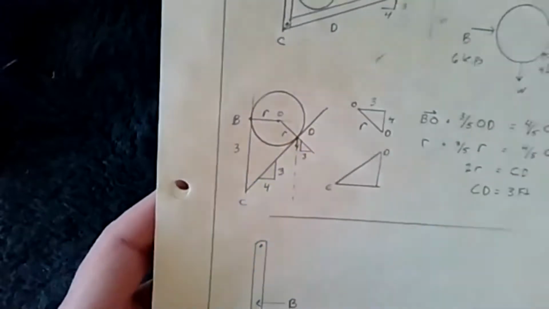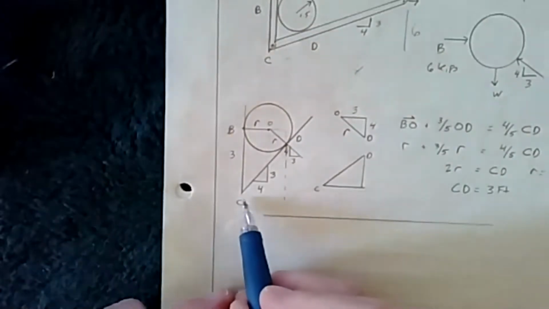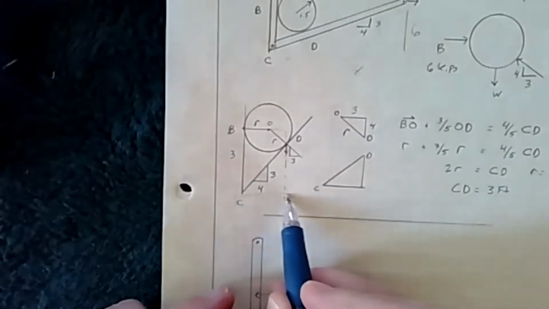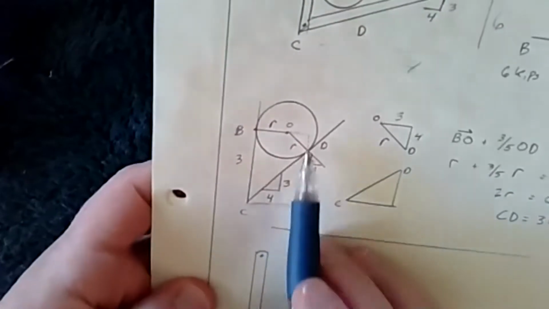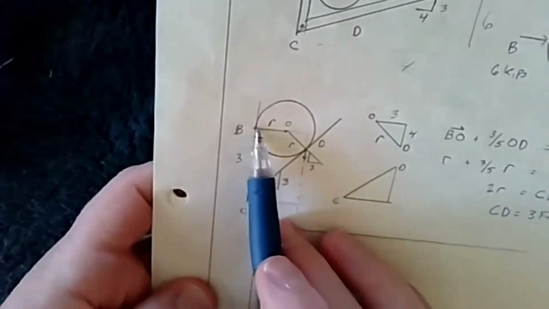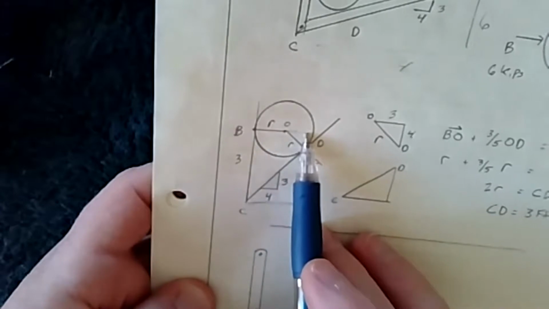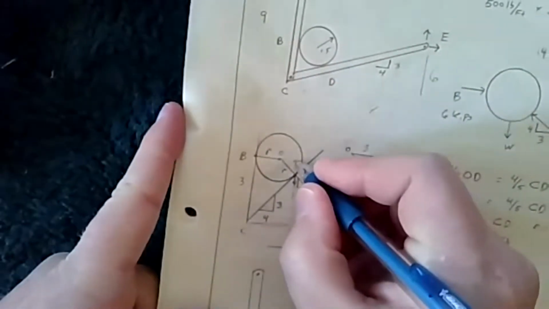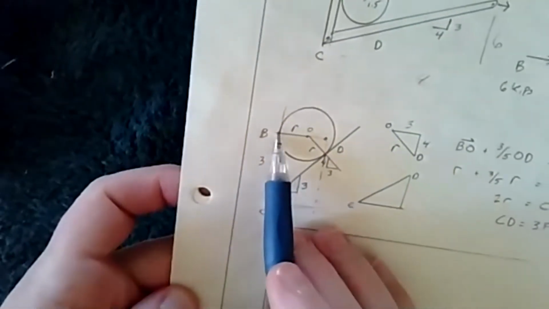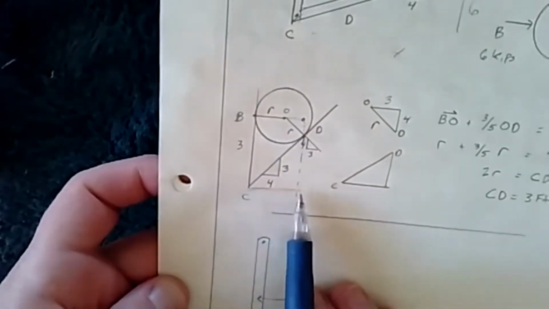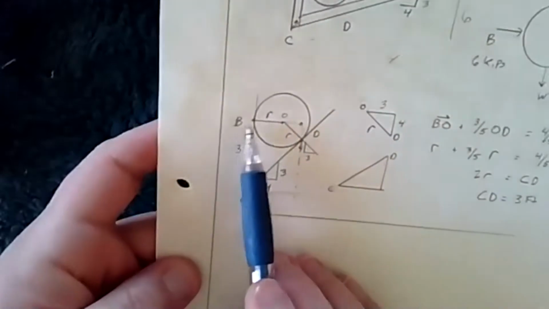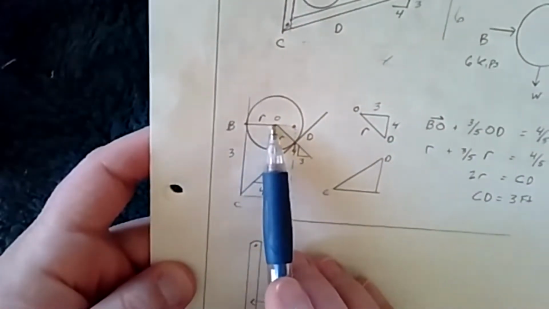If I'm trying to measure the distance from here to here, that's going to be the same distance as from here to this point here. Hopefully you agree with me now. From there to there, it's the same as from there to there. Well, I know that the distance from here to here is r.